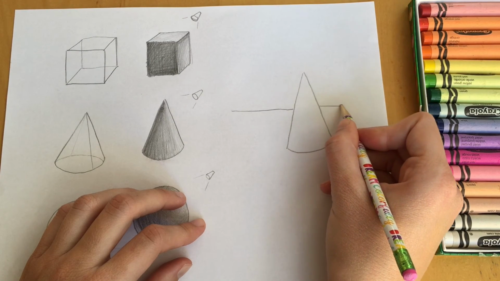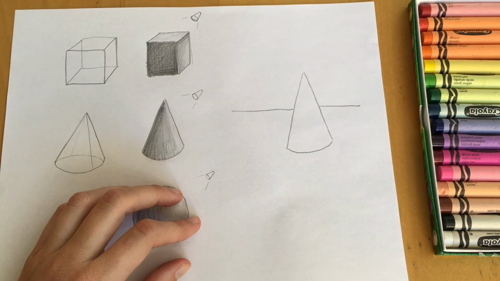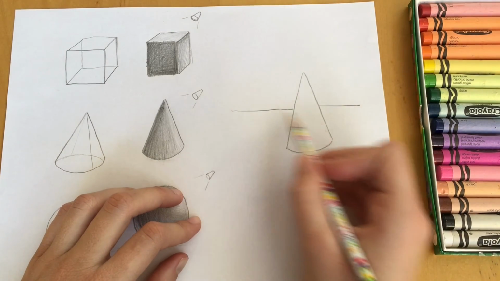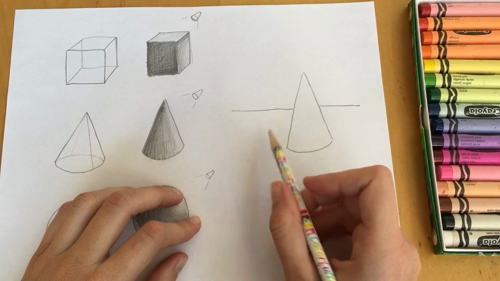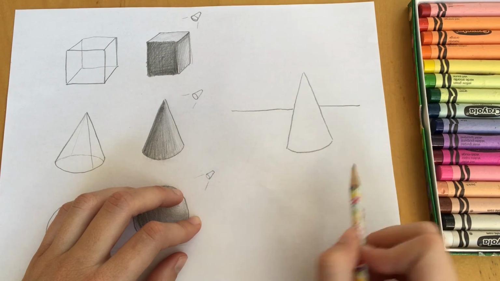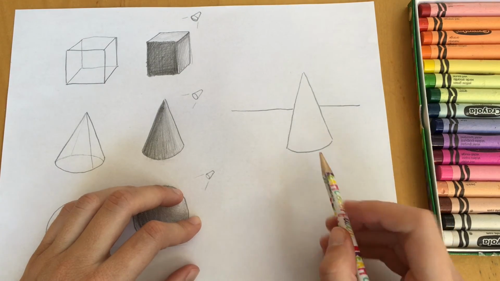I don't know if you're doing a cone. Maybe your shape is sitting on a table, or maybe it's sitting out in the middle of the desert, or maybe it's sitting on a raft in the ocean. But it helps to have a horizon line so you can remember that your shape is somewhere. It's not just floating in space, but it is sitting on something.